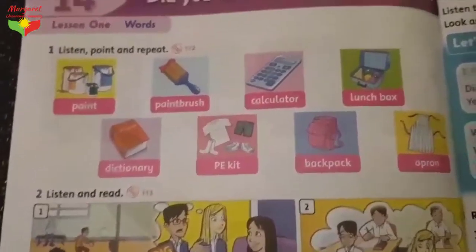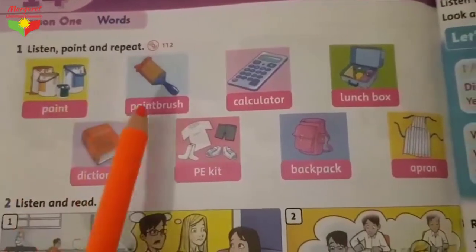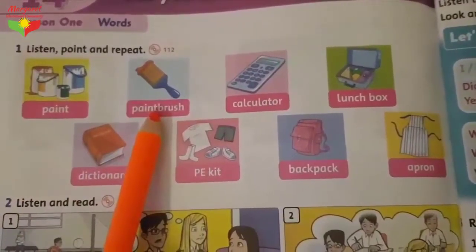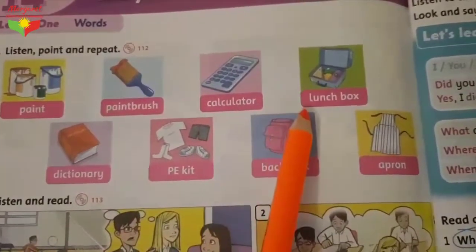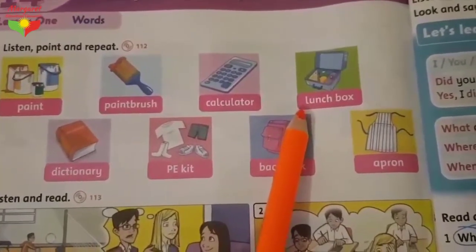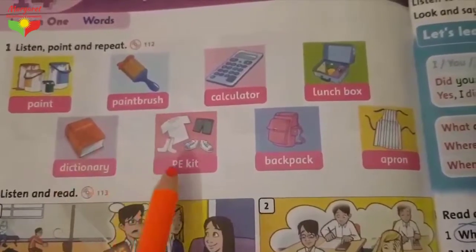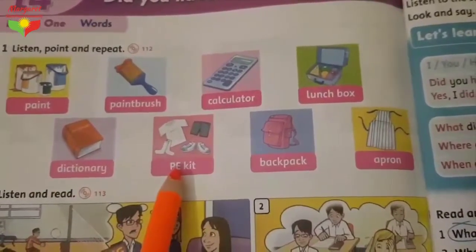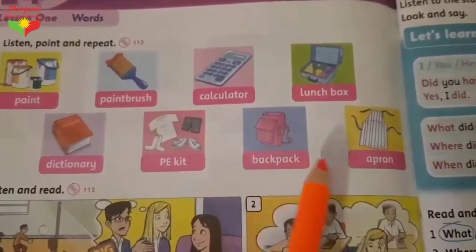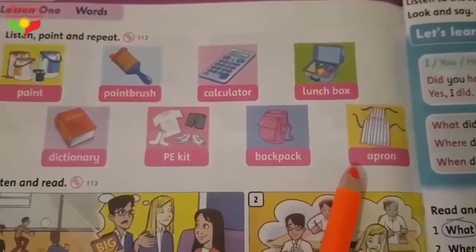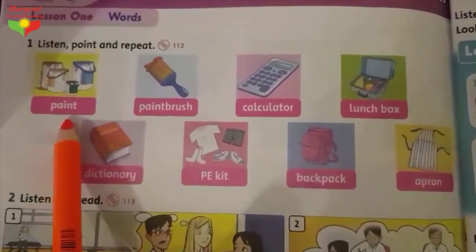Listening 112. Listen and point. Paint. Paintbrush. Calculator. Lunchbox. Dictionary. PE kit. Backpack. Apron. so now dear students, the first word is paint.